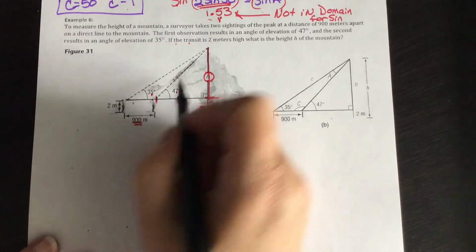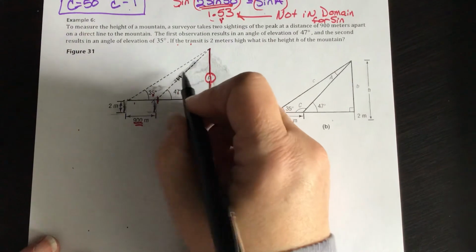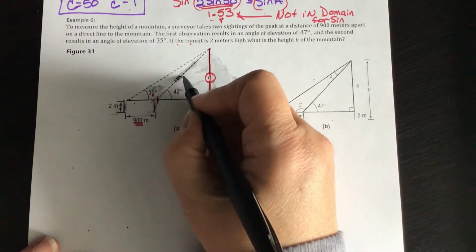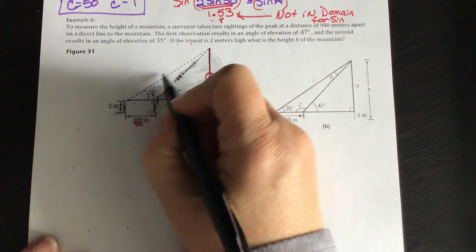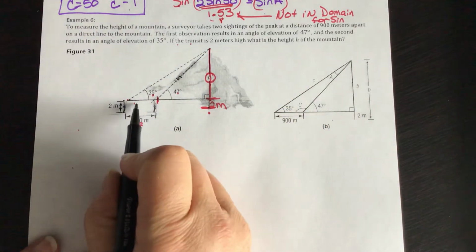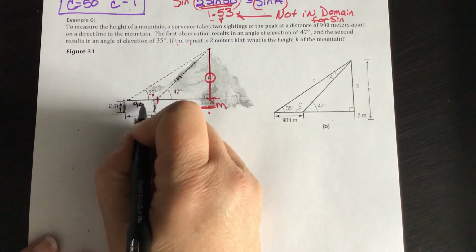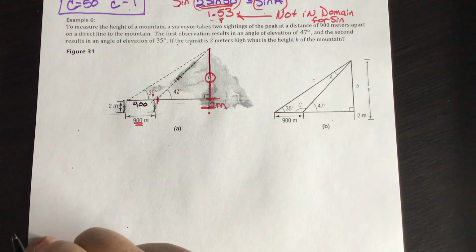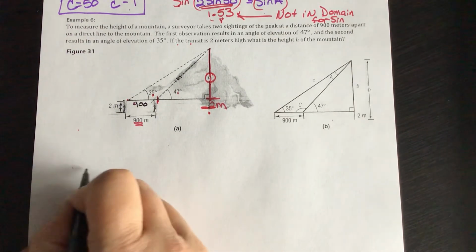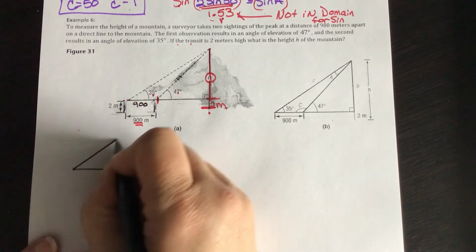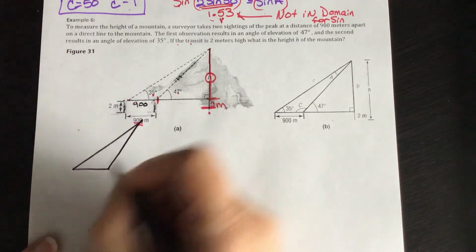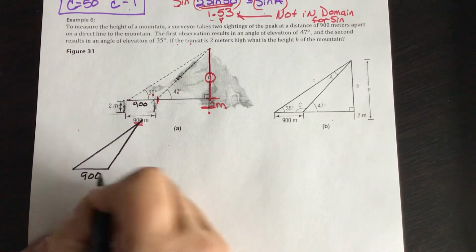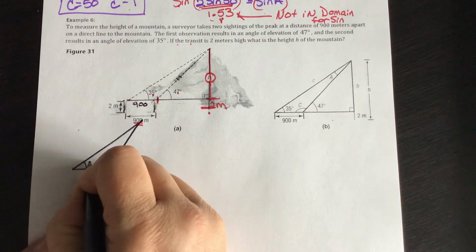In any sense, to find this length right here, I'm going to use the small triangle because I know that this base right here is 900 feet. So this is 900. I know this angle is 35.